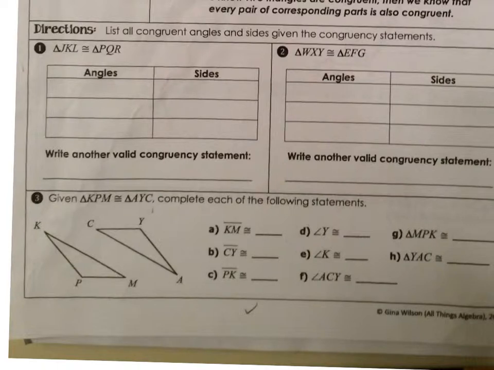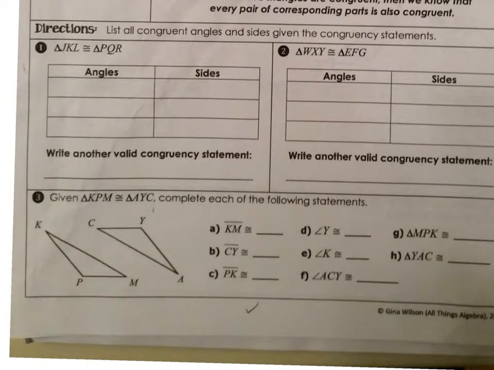So if these 2 triangles are congruent, then we know that angle J is congruent to angle P. We also know that angle K has to be congruent to angle Q. And finally, we know that angle L must be congruent to angle R.